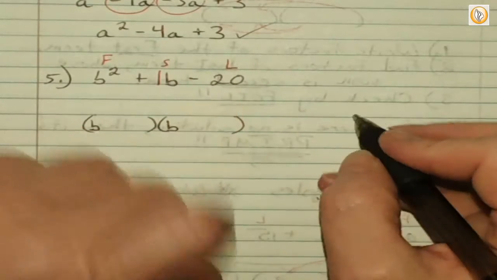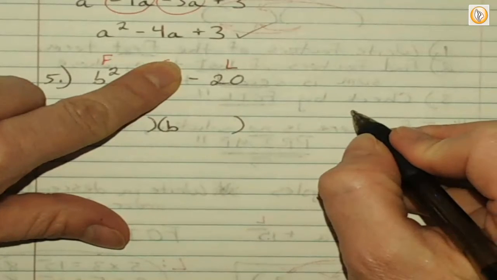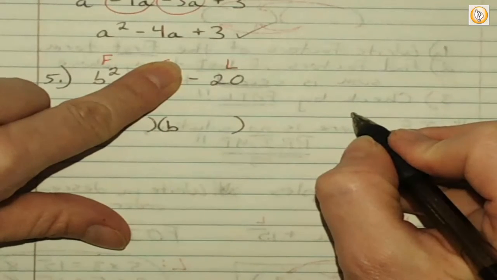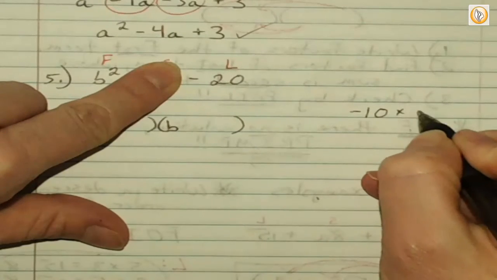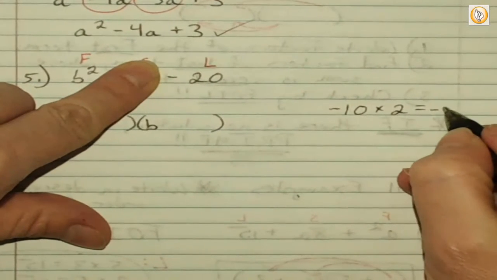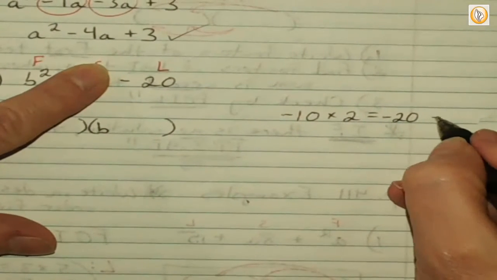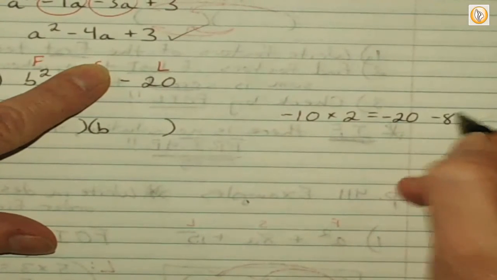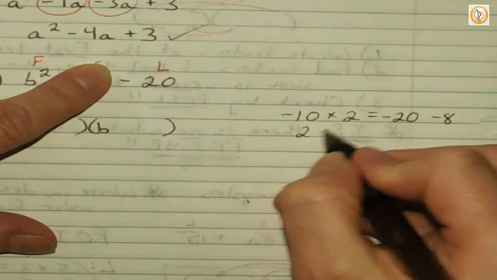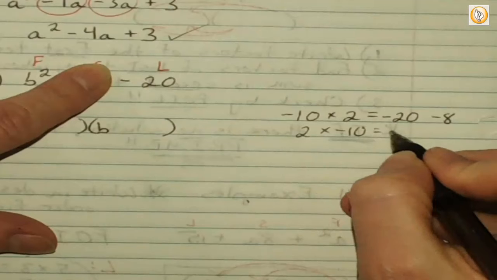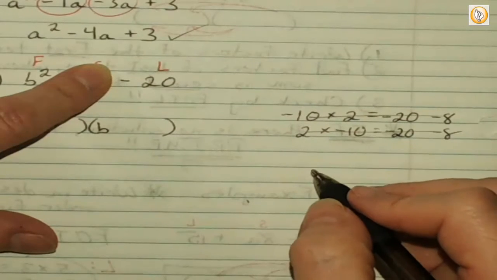So let's see, Valeria, what's one way to get negative 20? Times positive 2. That gives us negative 20. But if we add it, we get negative 8. We could also say positive 2, negative 10 over here, still going to get us the same thing. So these won't work.